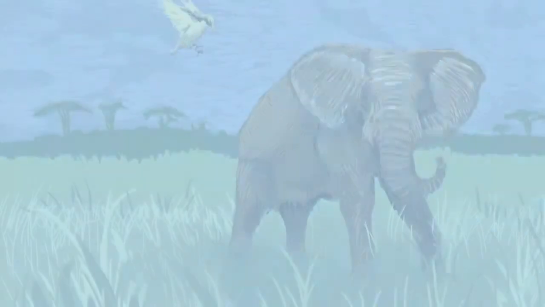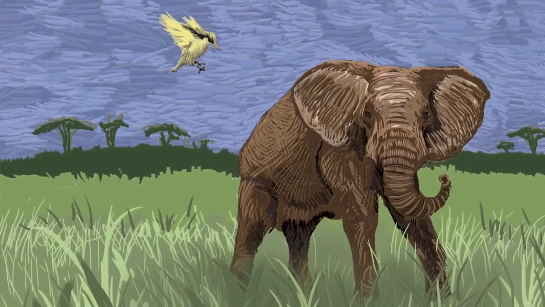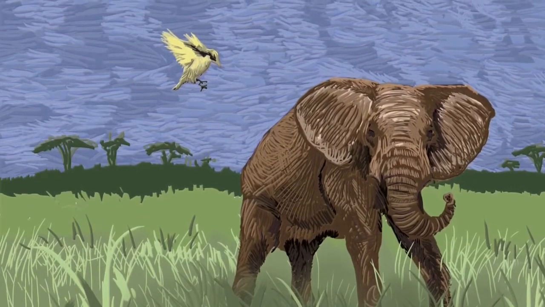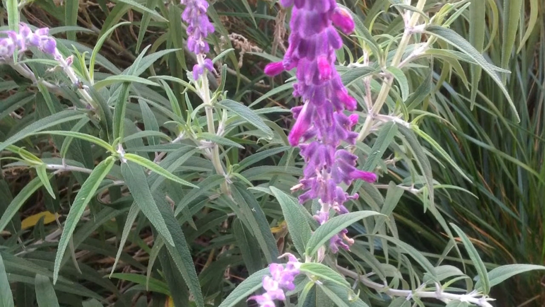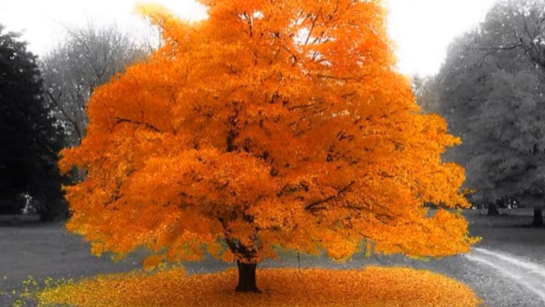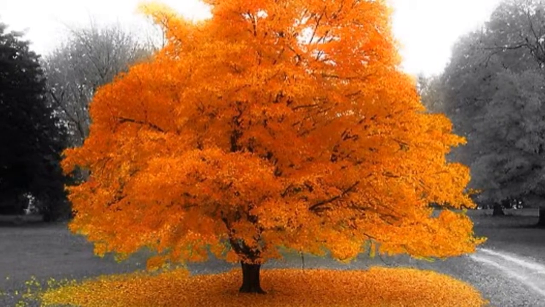Emphasis is when one object or subject is given certain characteristics that bring focus and interest to it. The orange tree is an example of emphasis because the tree is the only color in the photo.